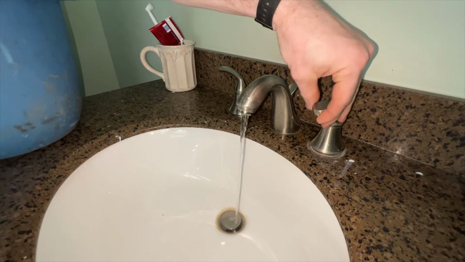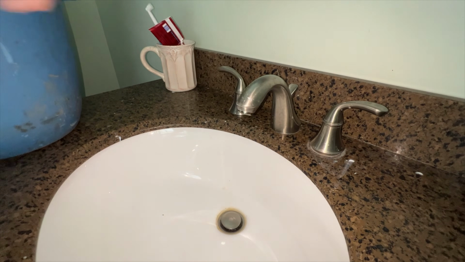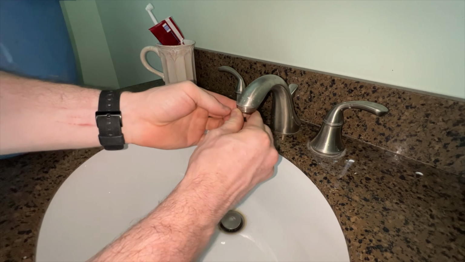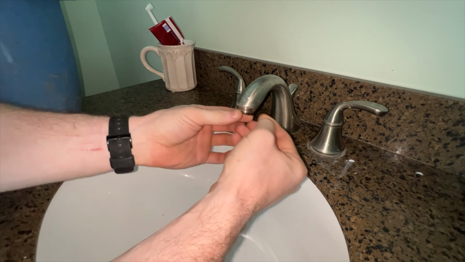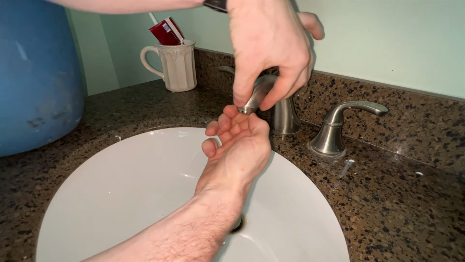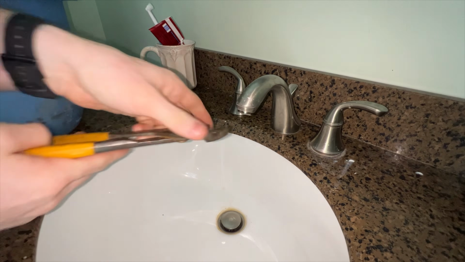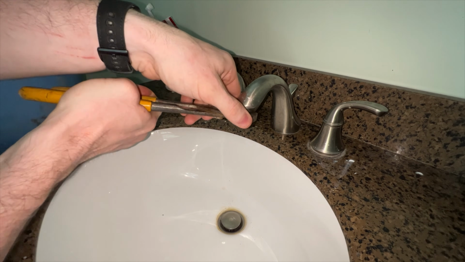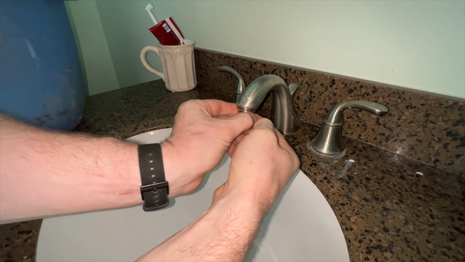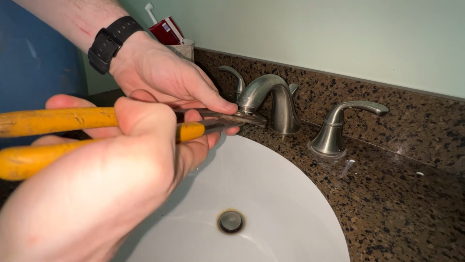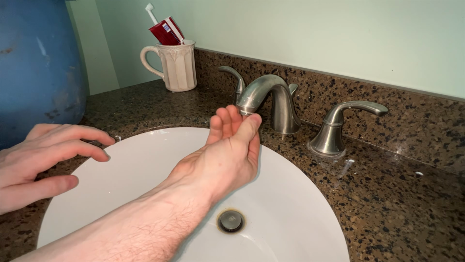Okay, so we do have low pressure. Let's take the aerator off. I'm going to assume there's lots of sediment here, being that the house filter gets changed fairly often, so my guess is that sediment has worked its way up into the aerator here. This aerator is being a bugger to get off. Alright, there we go.